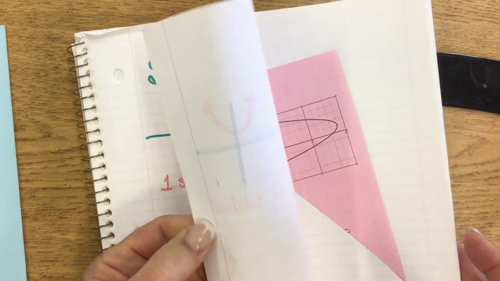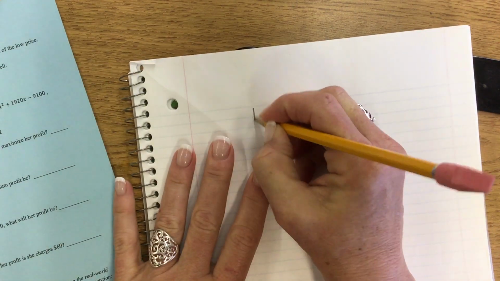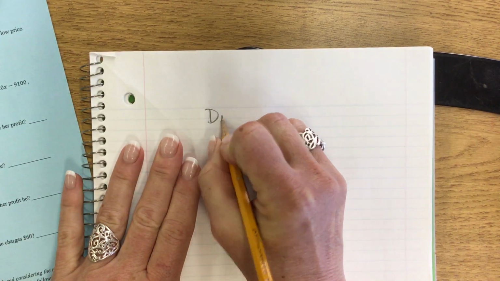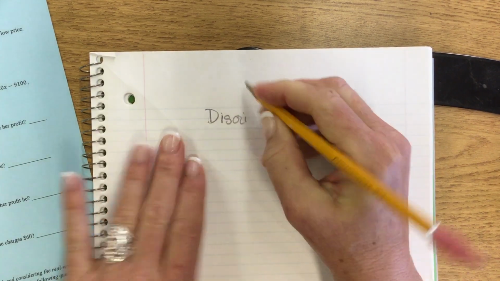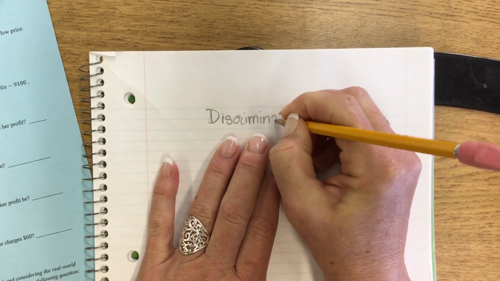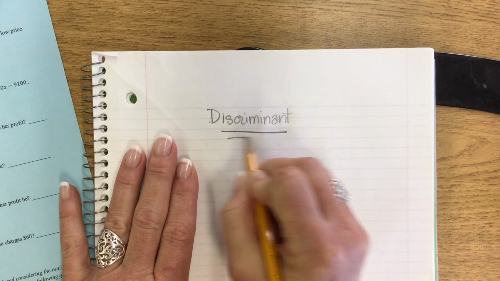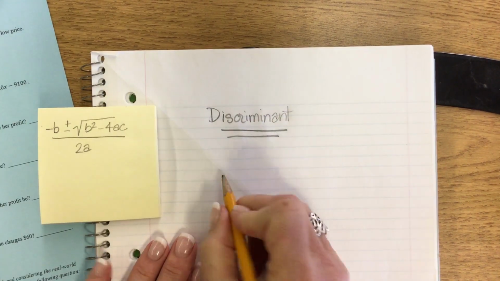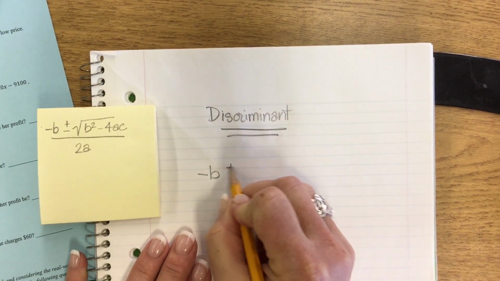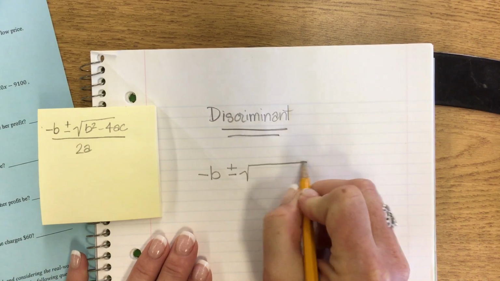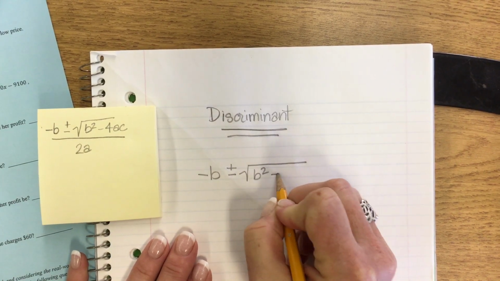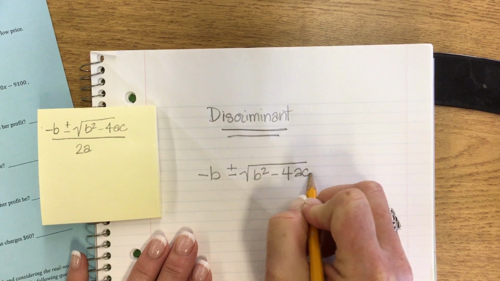Let's go ahead. I'll put it in here. The discriminant. This is why I don't want to do too much with it, because you are given it: negative b plus or minus the square root of b squared minus 4ac.